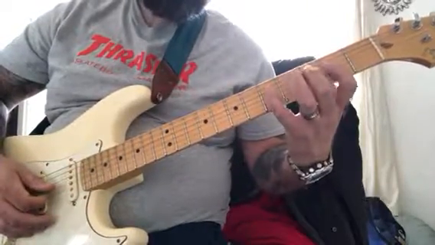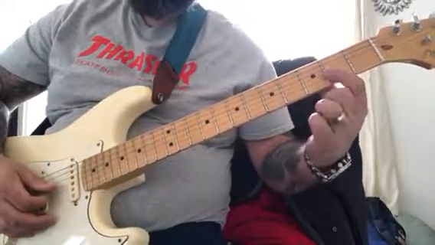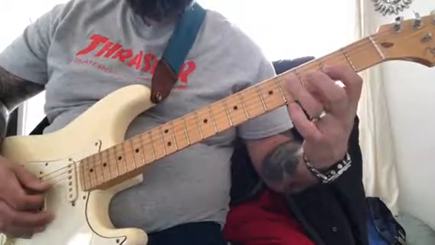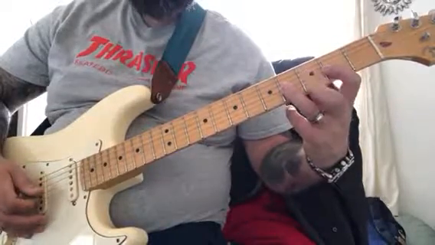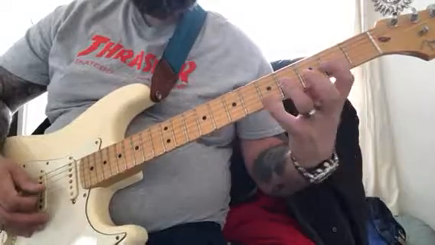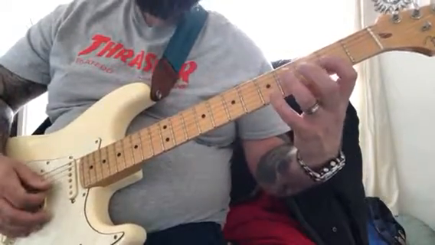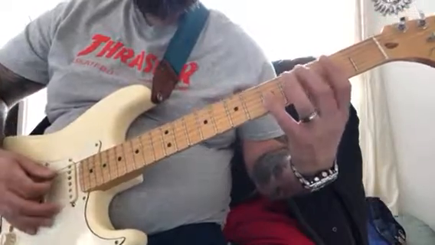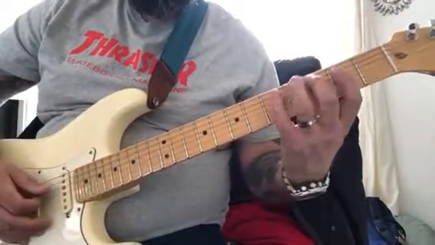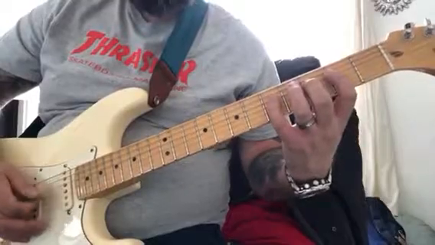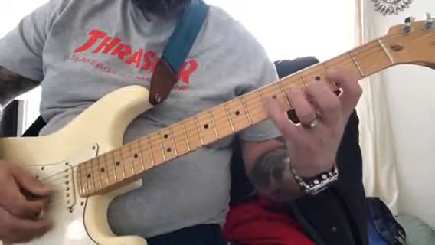Then the same step down to the next string, to the G string, fret 2, which is A. 3rd finger, fret 4. Keep the 1st finger on, and then little finger, fret 5. That is A, B, C. So you have C, D, E, F, G, A, B, C.